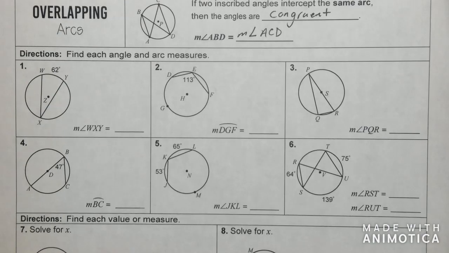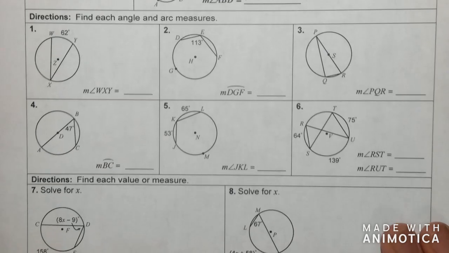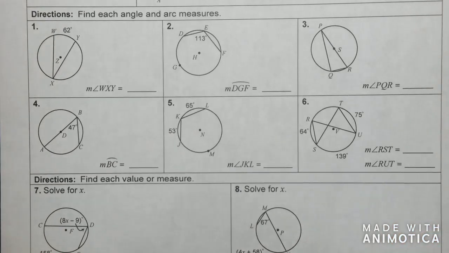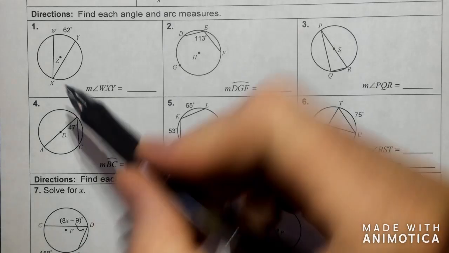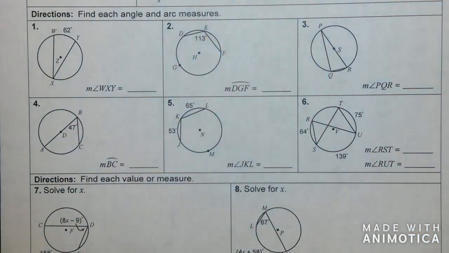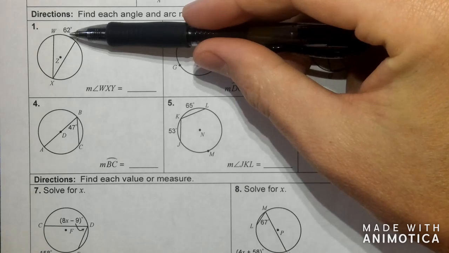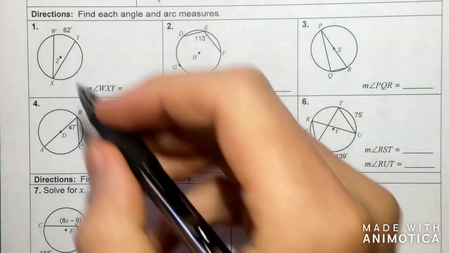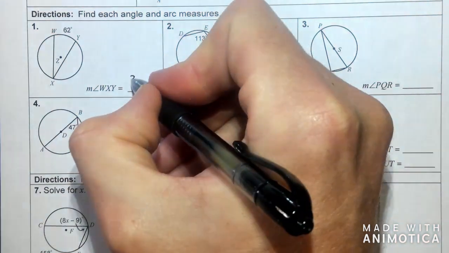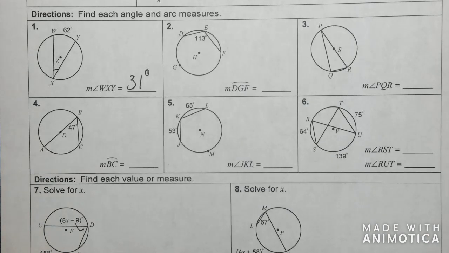So let's scroll a little bit, and we'll work through some of these together. Okay. So number one. All right, we have the inscribed angle WXY, and then we have the arc labeled. Our notes at the top said that if we halve the arc measurement, we get the inscribed angle measurement. So half of 62 is 31. So this angle is just 31 degrees.